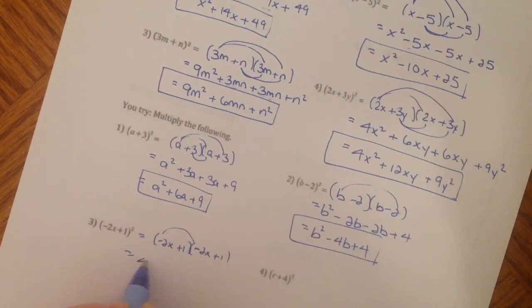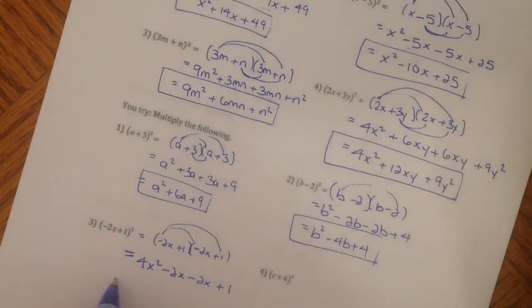First times first will give you positive 4x squared. Outer will give you minus 2x. Inner is minus 2x. Last times last is 1. And again, combining those like terms. That's just regular old 4x there.